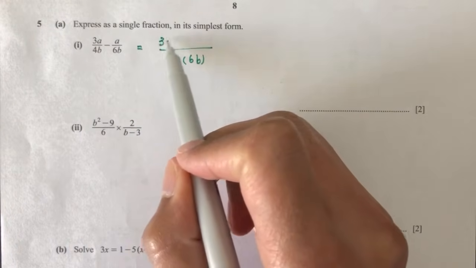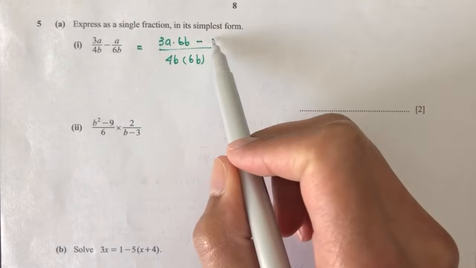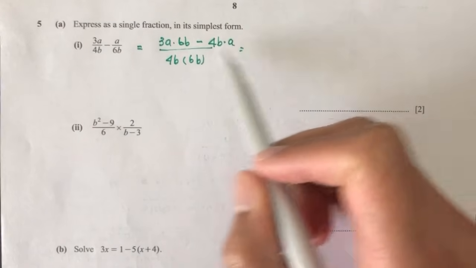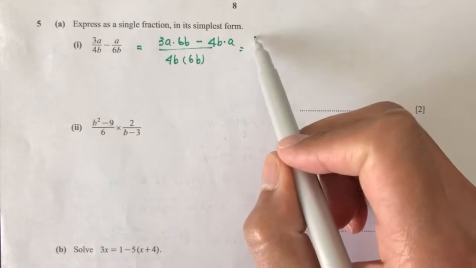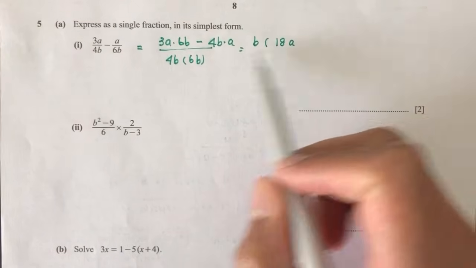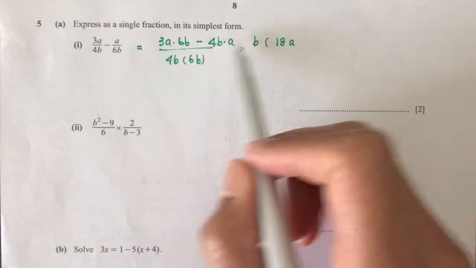I have 3a times 6b minus 4b times a. So to simplify, let's take out b. The b will be out. We have 18a, that's 3 times 6a, minus 4a.